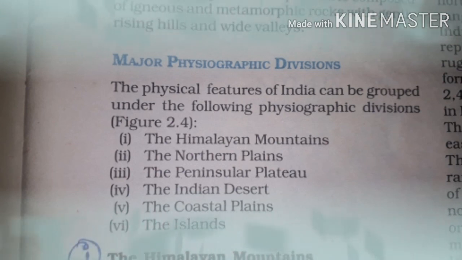In India, on the northern side we see Himalaya, northern plains like UP and Bihar. These come in the northern plains. Peninsular areas are those areas which are covered on three sides by water. Indian desert in Rajasthan, and coastal areas in the southern part of India. And besides that, we have islands like Andaman and Nicobar and Lakshadweep Islands. We see all these things in the next video, the second part of this video.